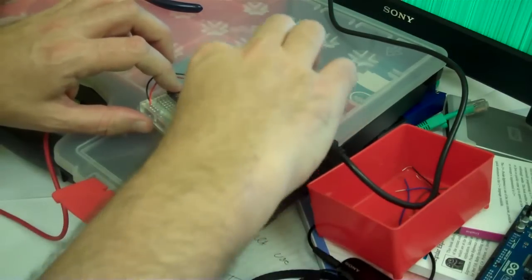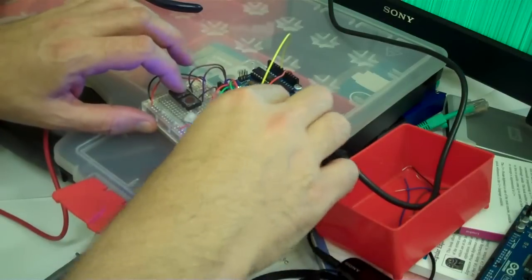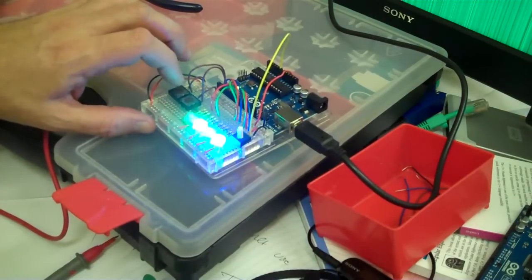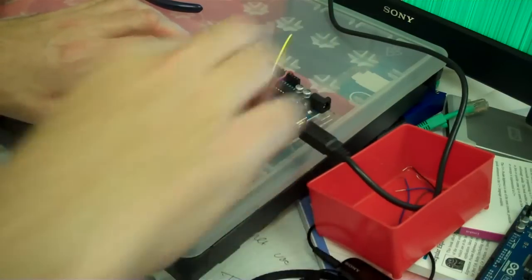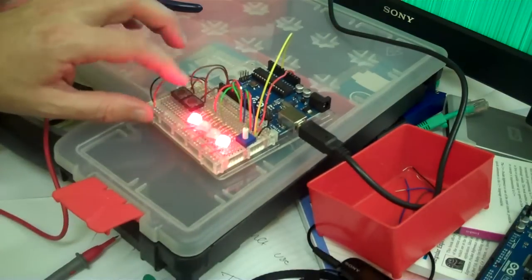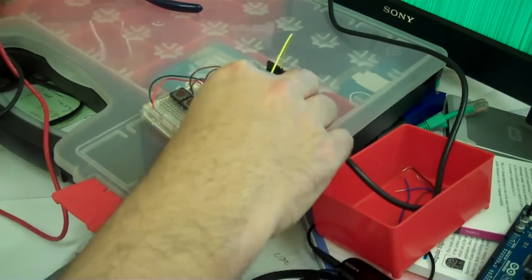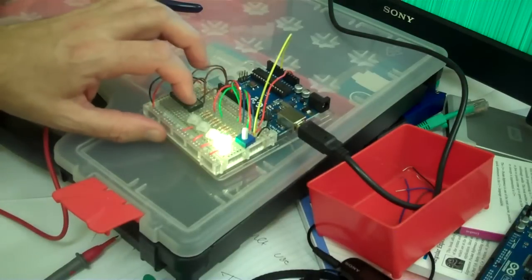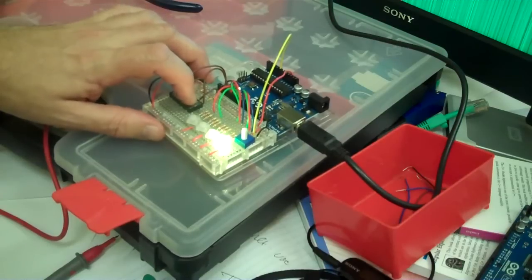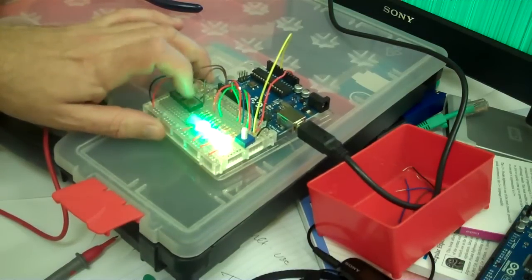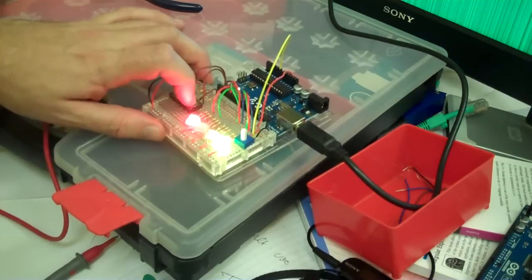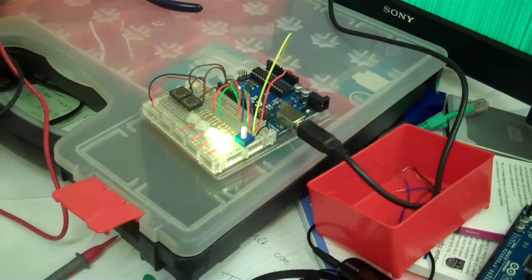So if I push 1, 2, 3 blues and a red onto the stack, again the stack's now full. If I now pop, I should get a red and then 3 blues. Red, blue, blue, blue, and again it's displaying red because the stack is now empty. So that's behaving as it should.